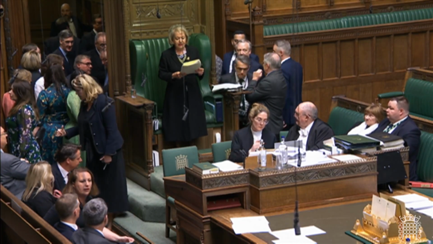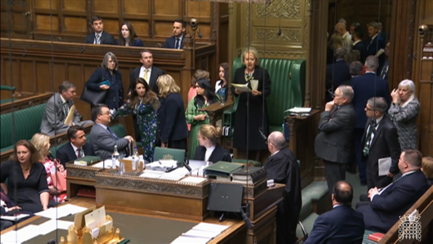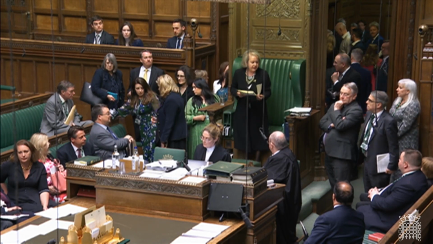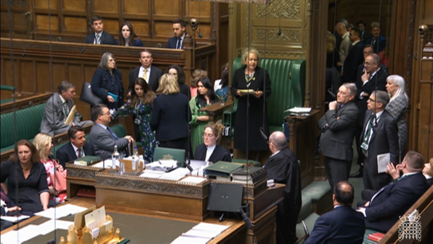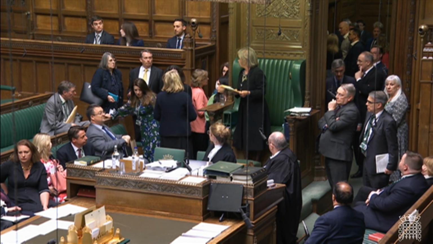The question is motion number 3 as amended. As many as are of that opinion say aye. Aye. The contrary, no. The ayes have it, the ayes have it, and the division is off.